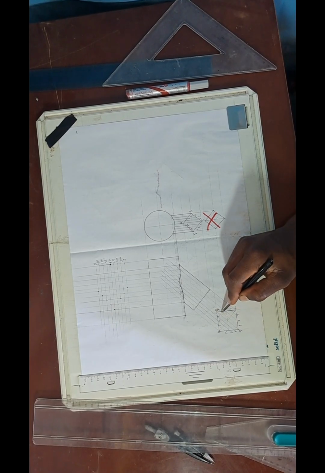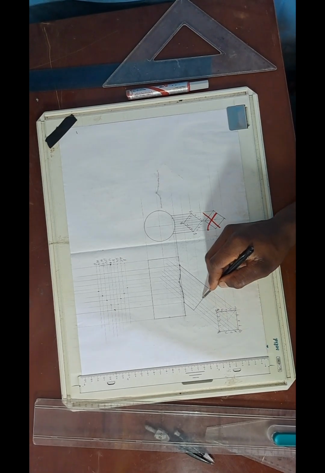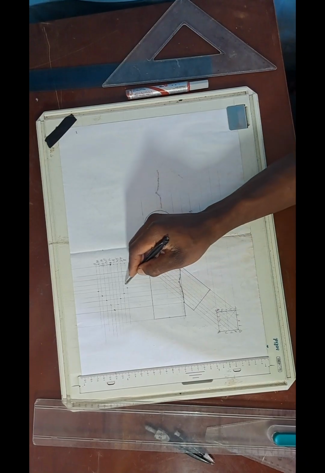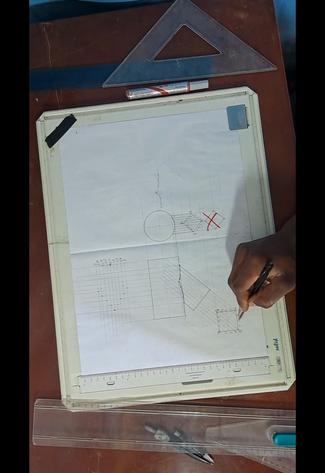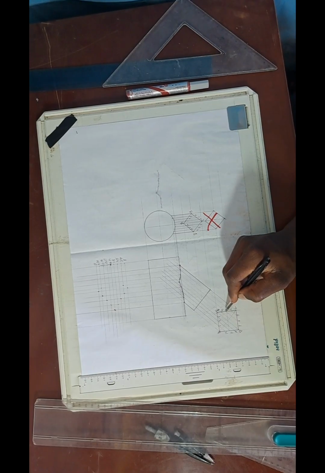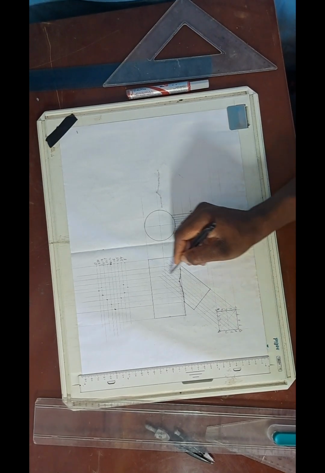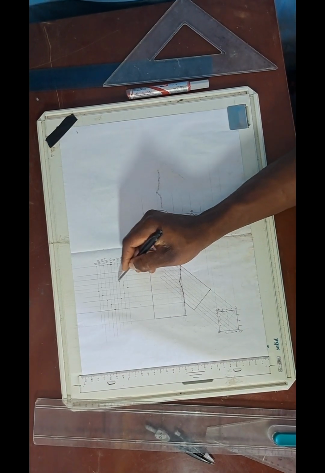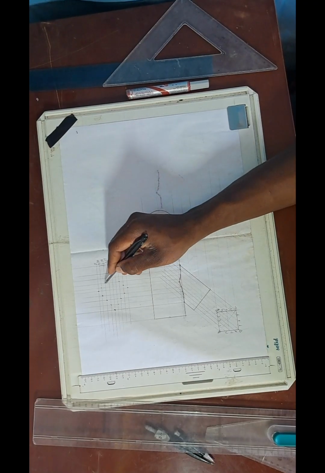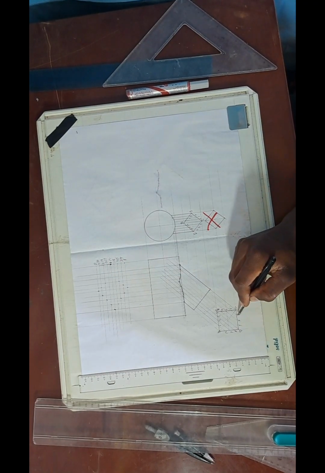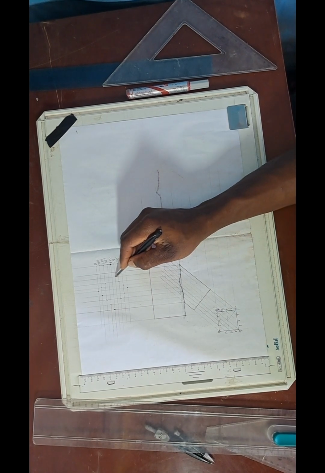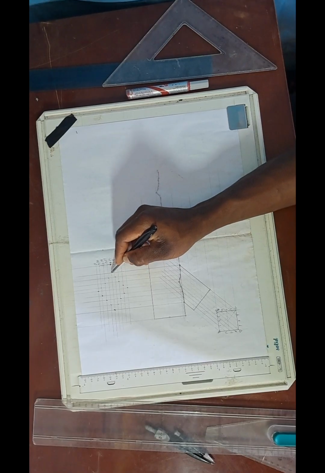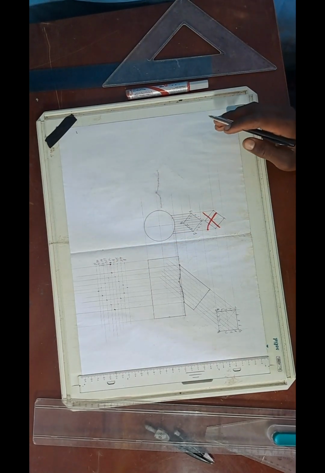9 and 4. So 9 here and 4. 8 and 5. Here's our 8, and here's our 8, and here's our 4. We have 7 and 6. Here's our 6, and here's our 7, and this will be the last line for letter C.